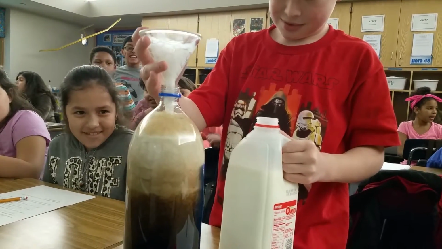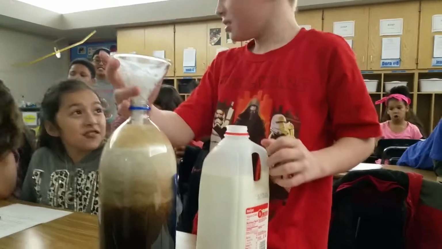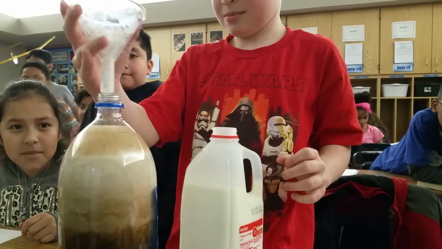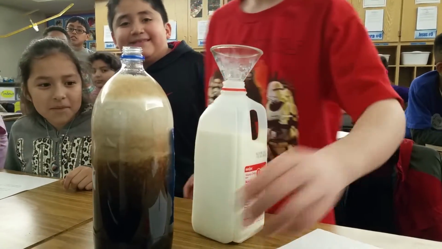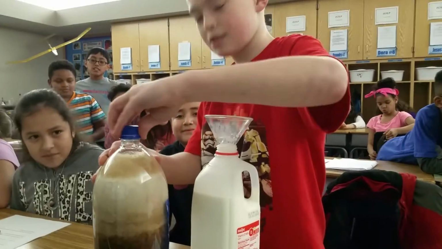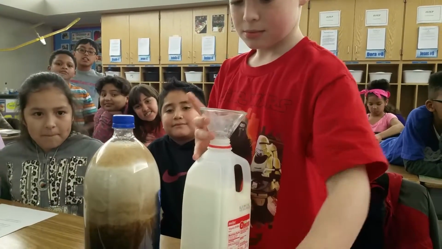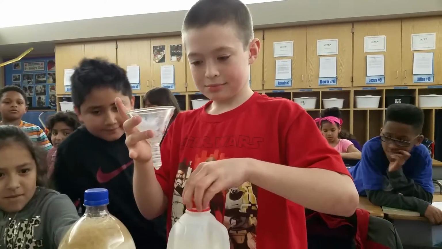Okay, let that run down. You can shake it a little bit there. There you go. All right, now put the cap on. Corbin, we're gonna let this sit, and we're gonna come back to this after we use our centrifuge, and we're gonna see how that colloid separates out into its parts.